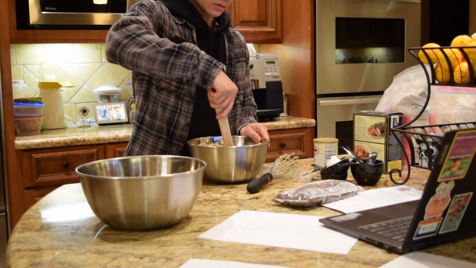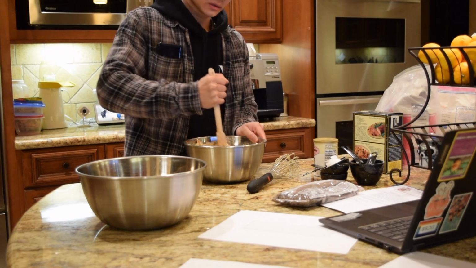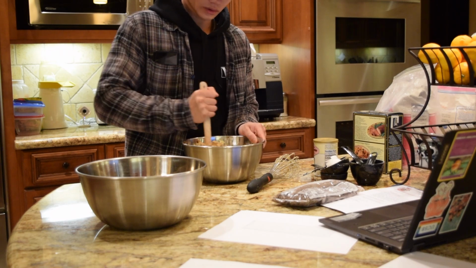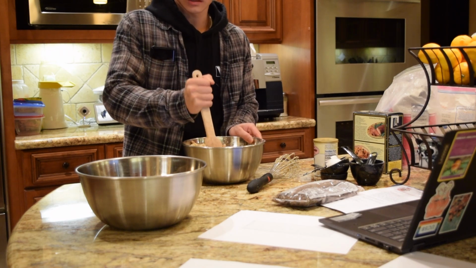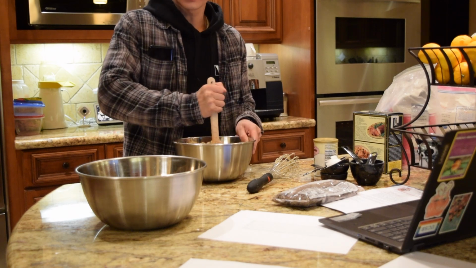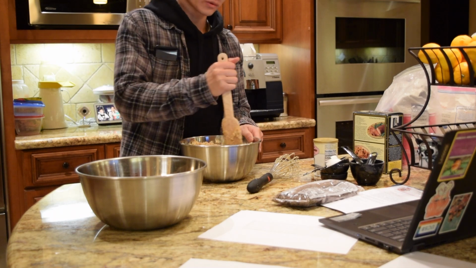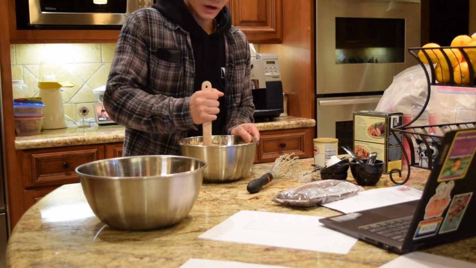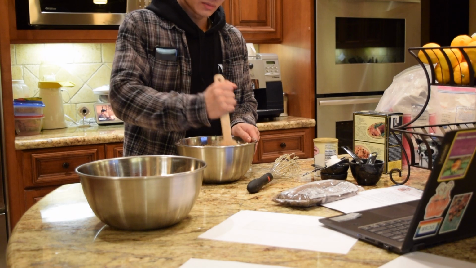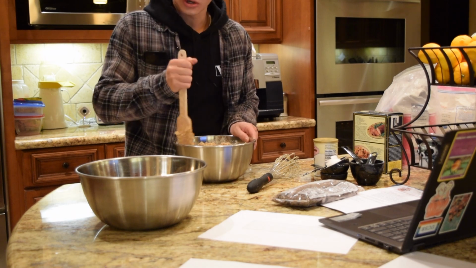The eggs are the proteins or the amine groups that will be participating in the Maillard reaction. All the carbohydrates, all the sugars will be participating in the Maillard reaction that we'll see later. But for now, we're just hoping that this turns out to be somewhat looking like dough.